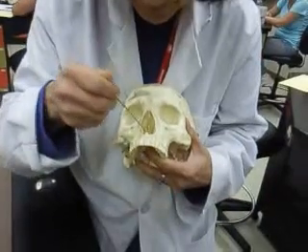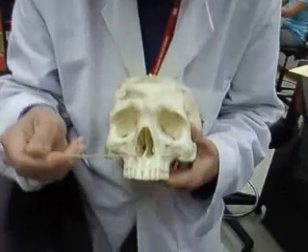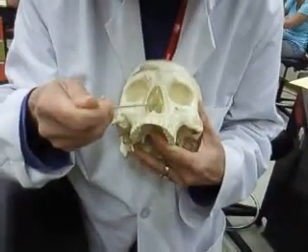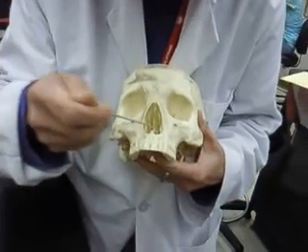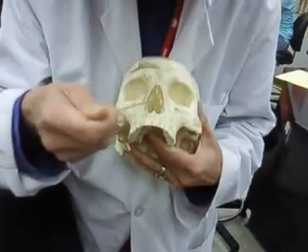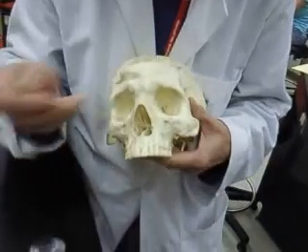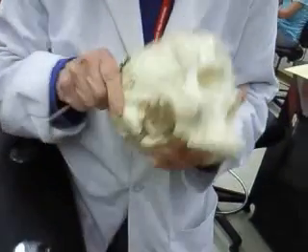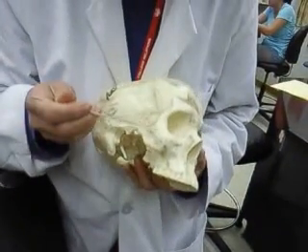In the nasal cavity, you have the nasal septum. The bottom is the vomer. The top is the perpendicular plate of the ethmoid. Inferior nasal conchae, middle nasal conchae. Intermaxillary suture. Alveolar margin. Zygomatic bone.